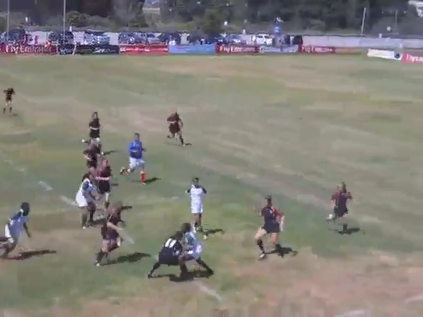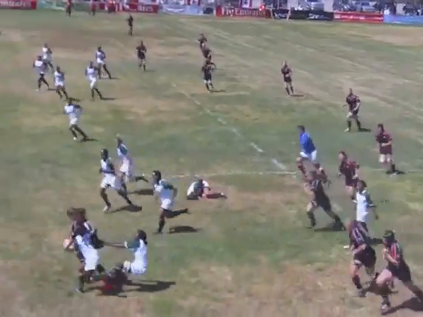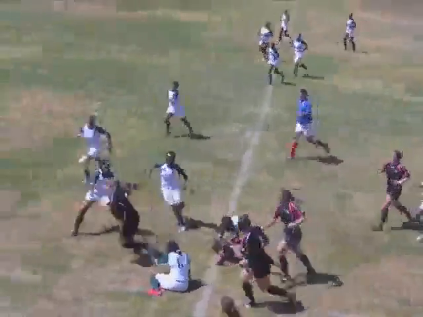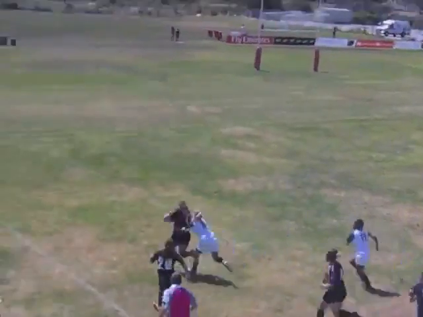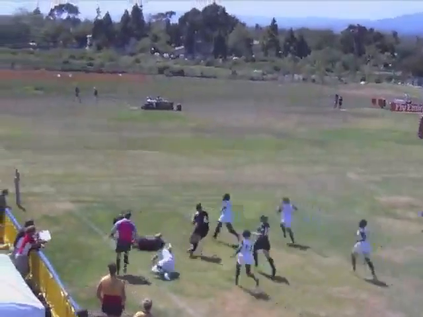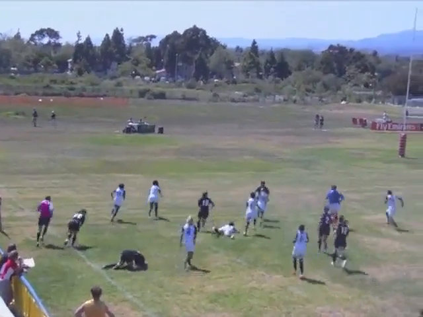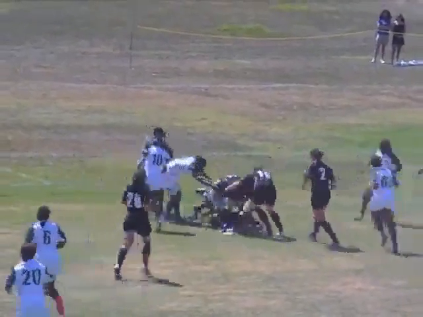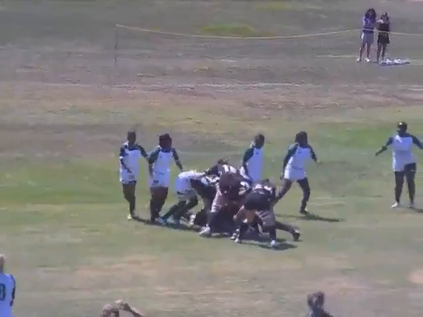Oh, big hit. Canada able to steal that ball, offloading. She's got some space, one defender left. She offloads before she's tackled. Great defense by South Africa, tackling from behind. Number 10.